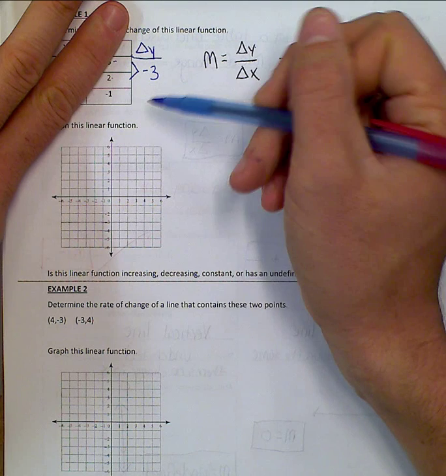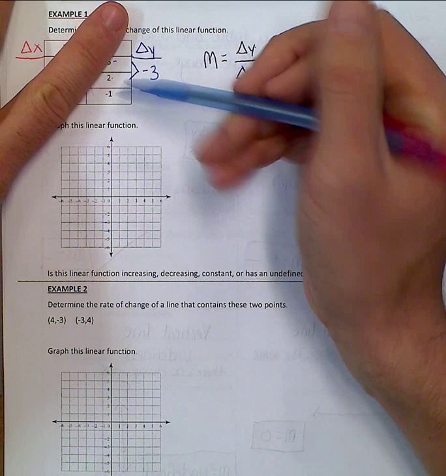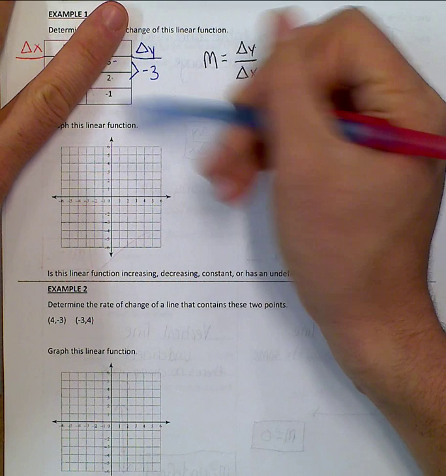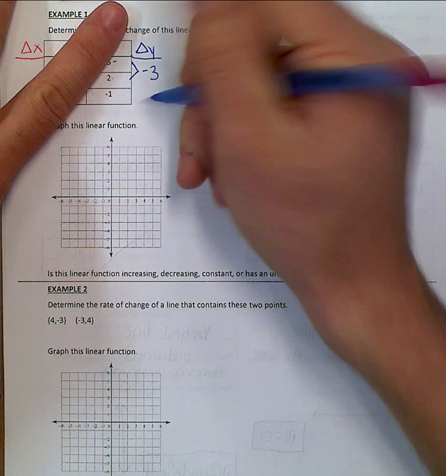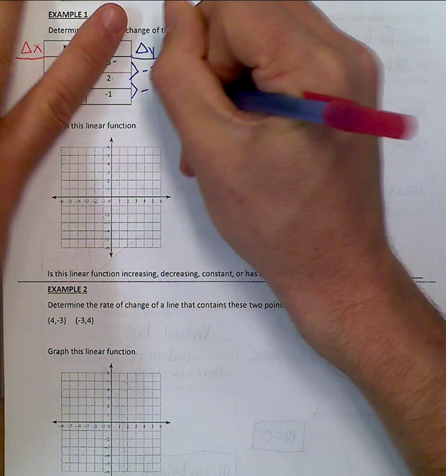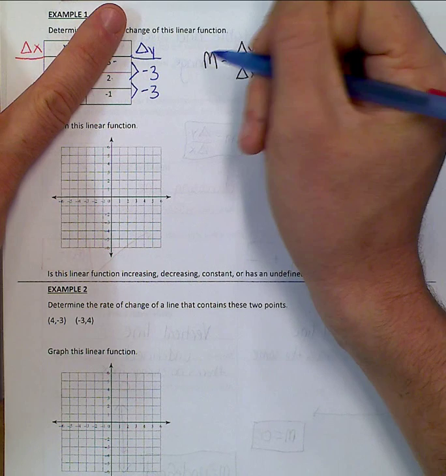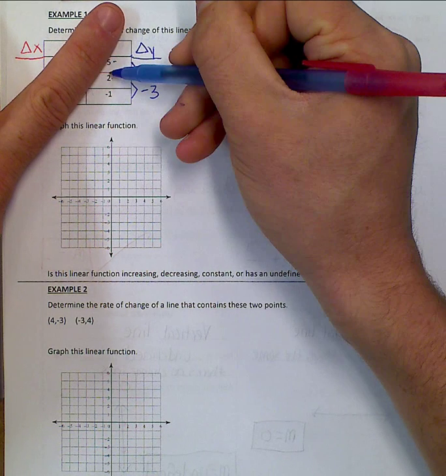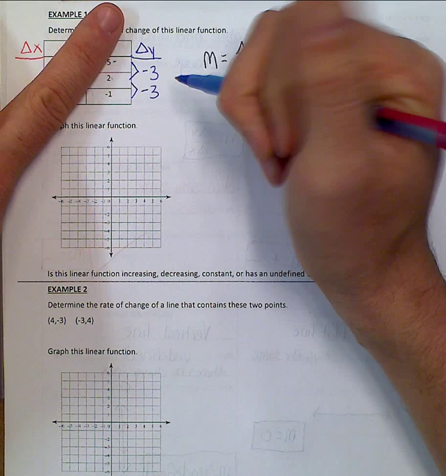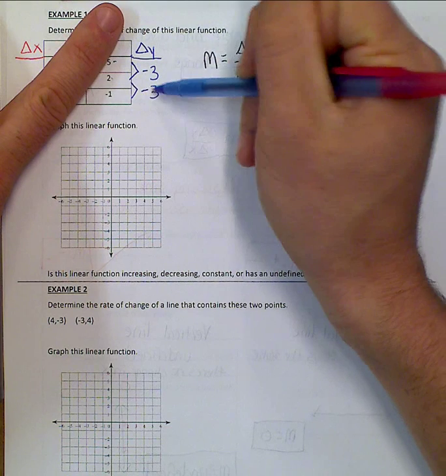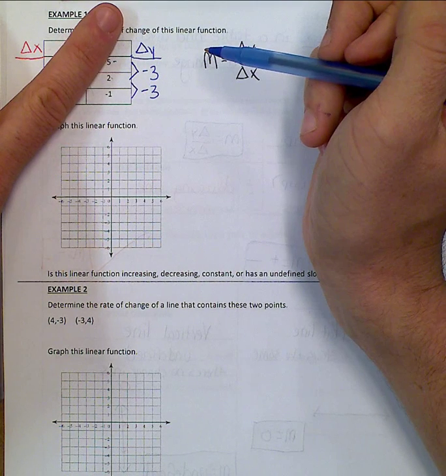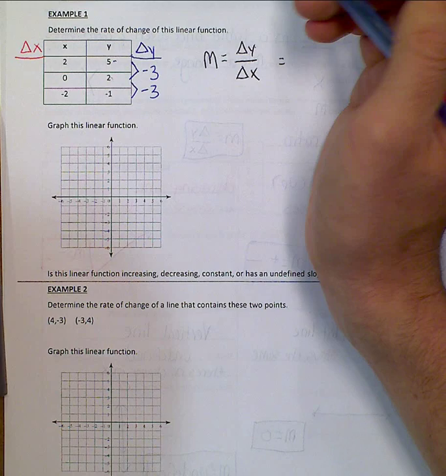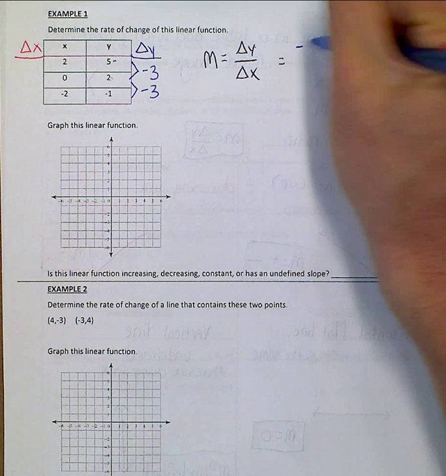And then, if I looked at my next 2 rows here, 2 and negative 1, I can ask myself that same question. How did 2 change to negative 1? It still went down, so it's still going to be negative, but now it's going to be negative 3 again. 2 minus 3 is negative 1. So we find the changes in y, and then, well, there's part of our answer, negative 3.